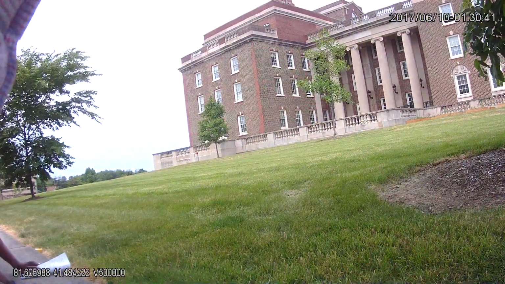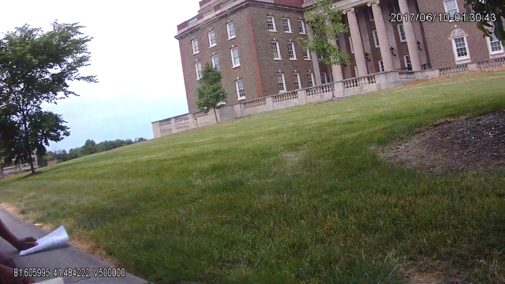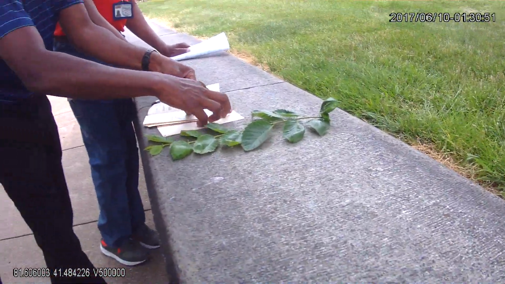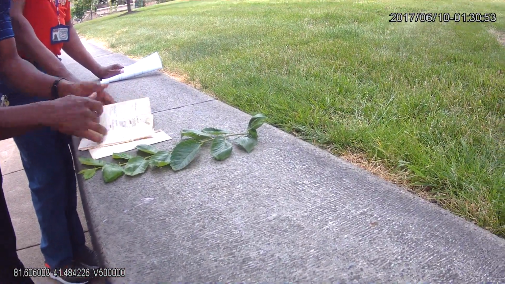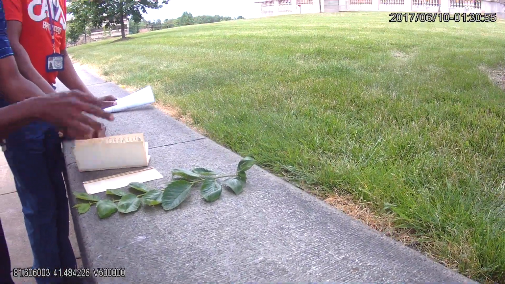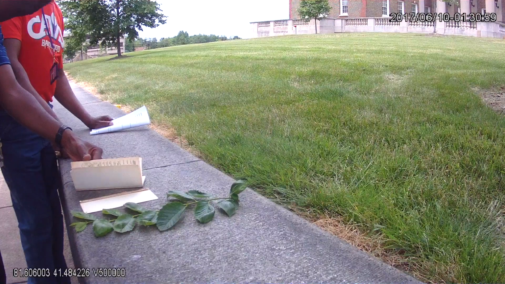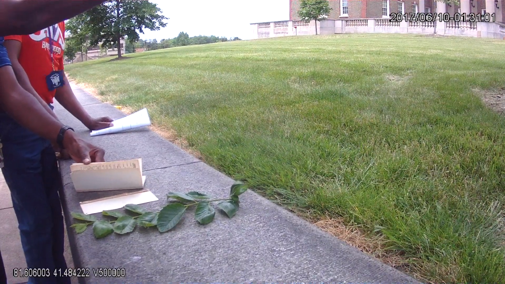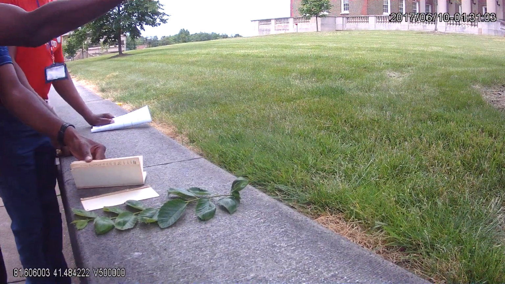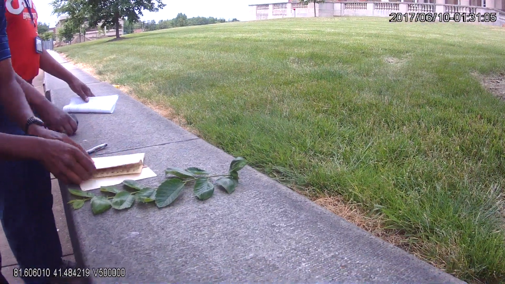So you really can't judge a tree by its trunk, or name a tree by its trunk. It's really the leaves. The leaves are the defining feature. The buds and the bark can be misleading because if it's a grafted tree, sometimes they'll use a different rootstock from the tree part that's up top.